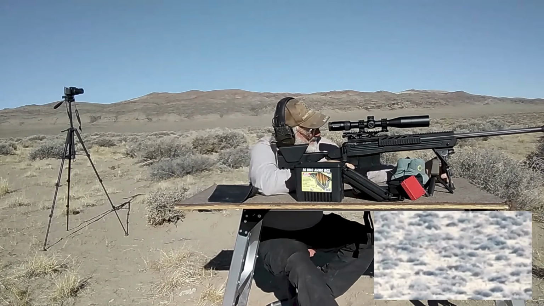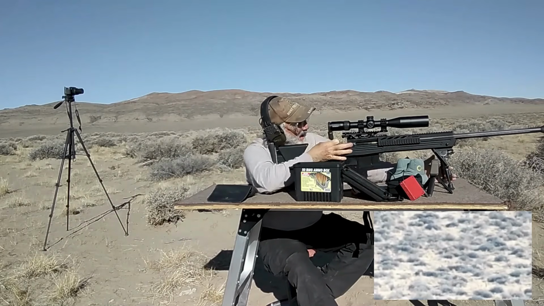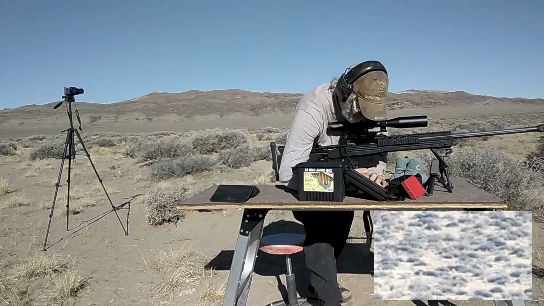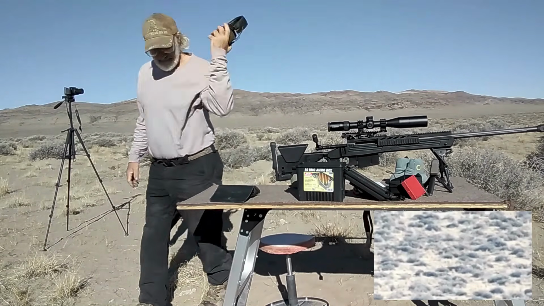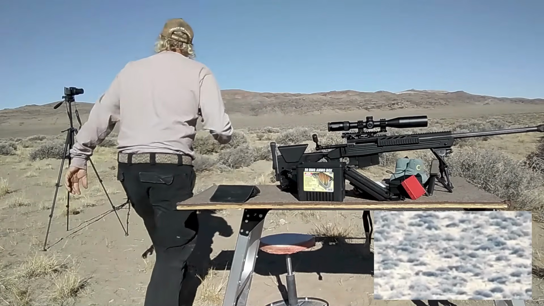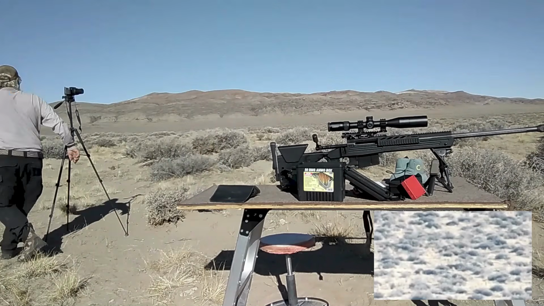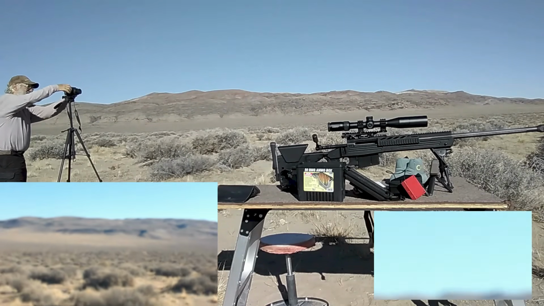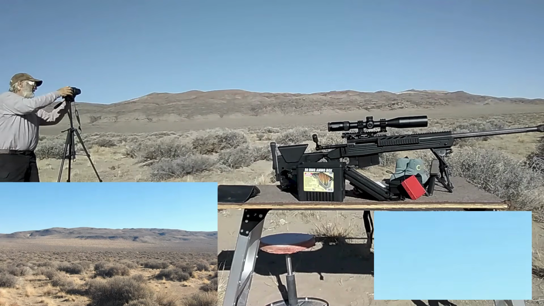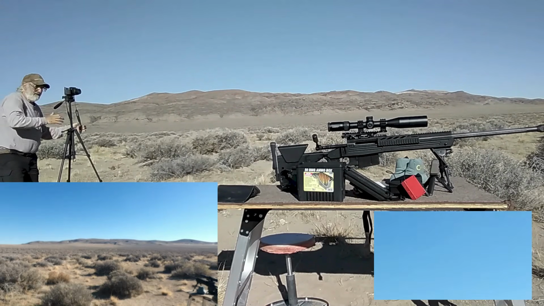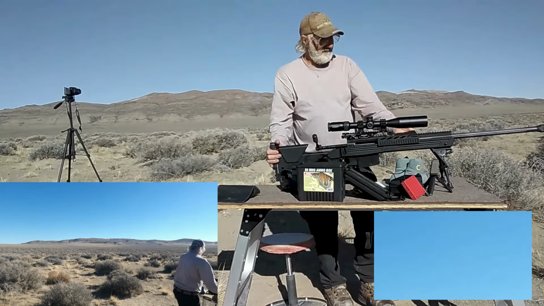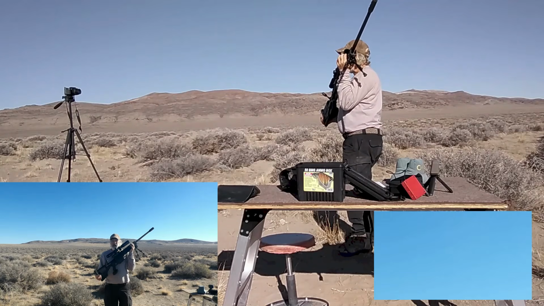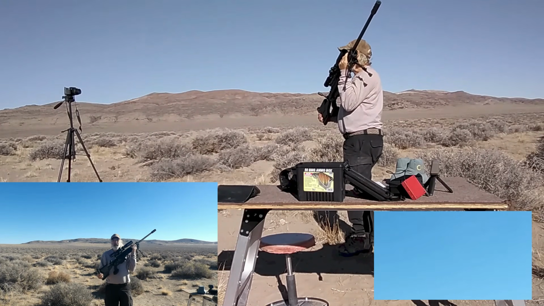Down goes Frazier! Last shot! 67. Oh, man. Wow. Wow. Talk about luck. 338 Lapua, 2,400 yards. I just went for it for that last one.